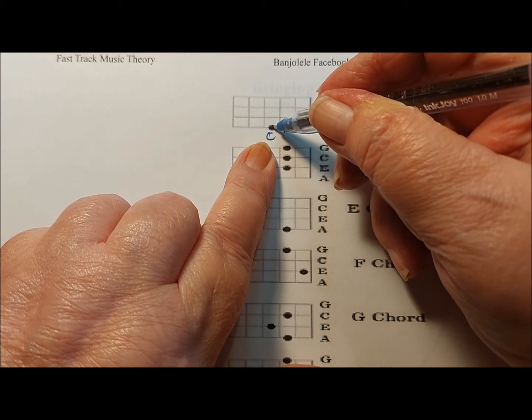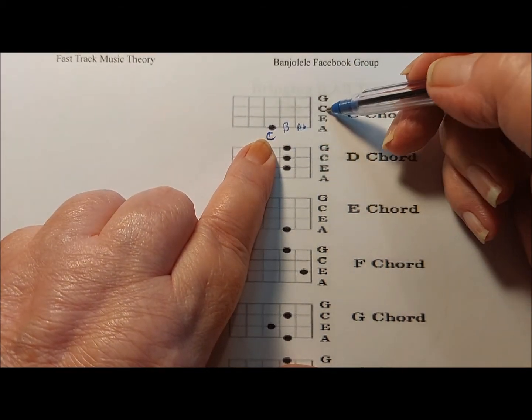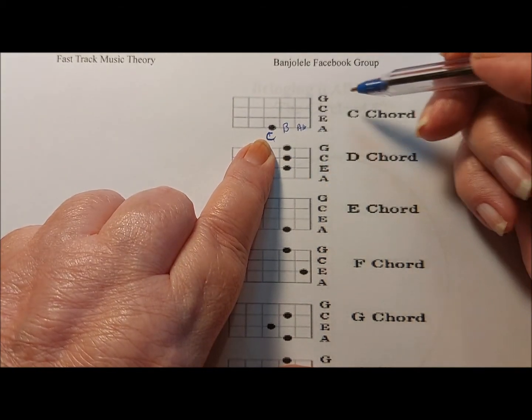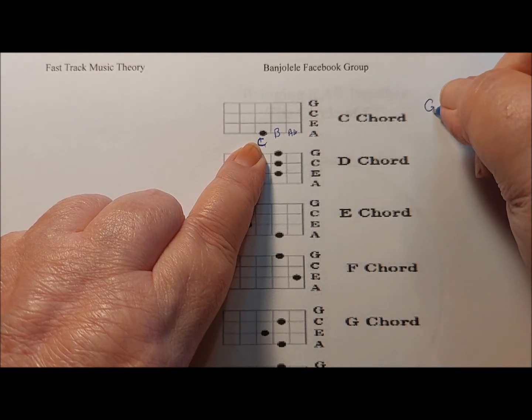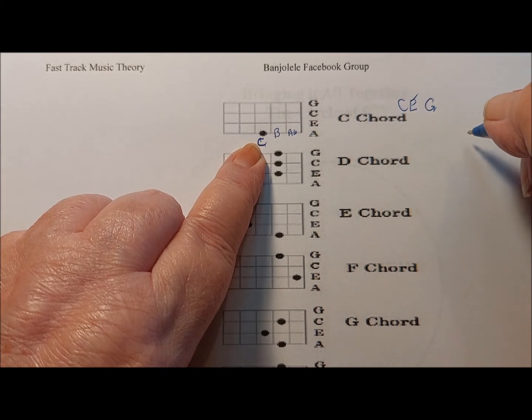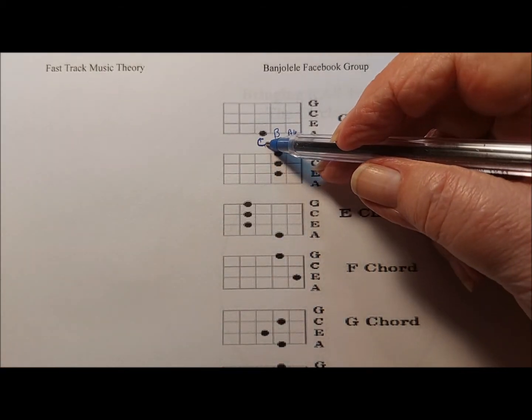So what are we going to play when we strum this? We're going to be playing G, C, E, C. All of those, the C chord is made up of C, E, G. So all we're doing is adding an octave or another C.